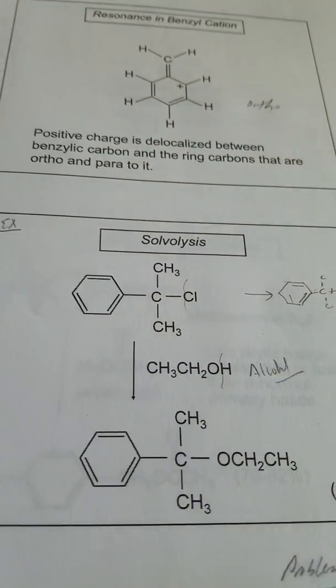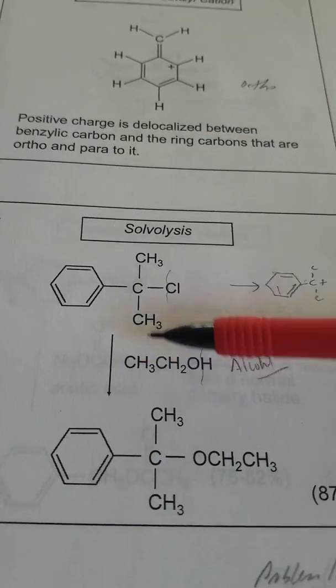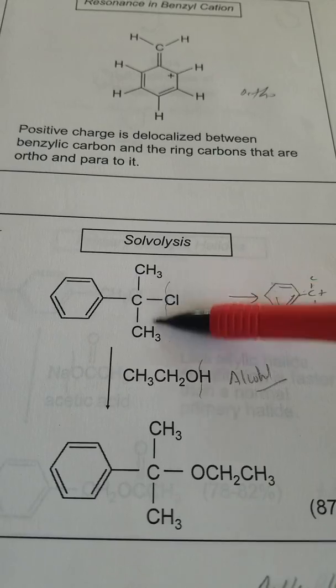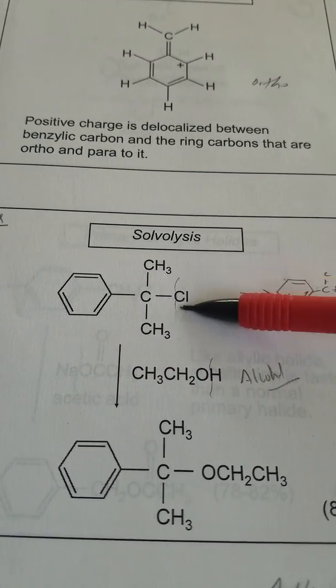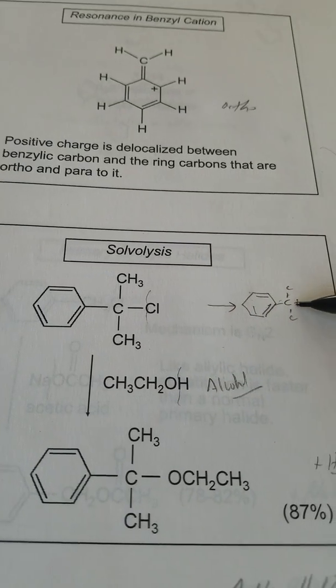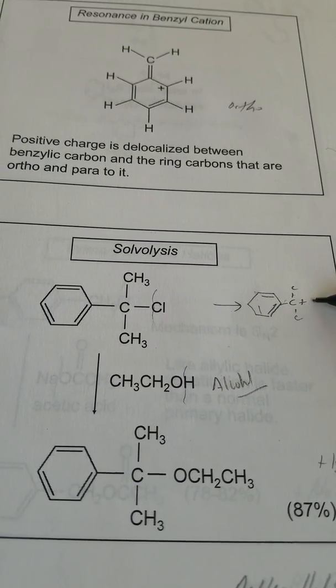So here's an example of your reaction where you have this alkyl group. It's got a halogen on it. You're going to remove this halogen, create the positive carbocation.